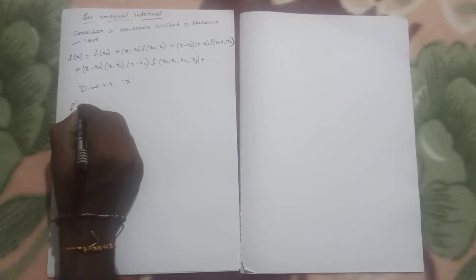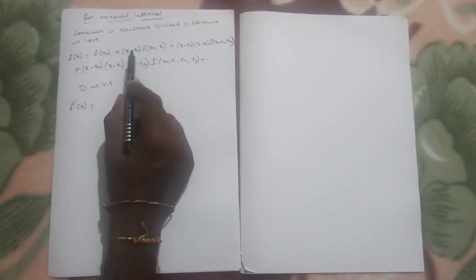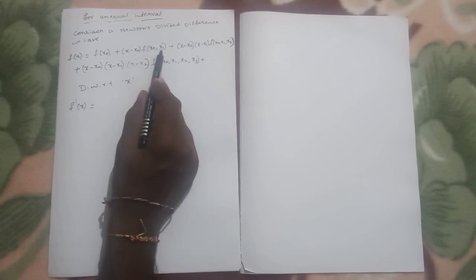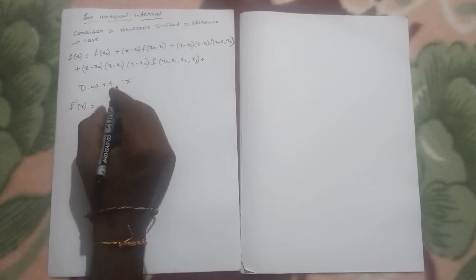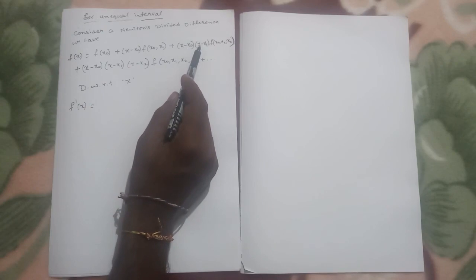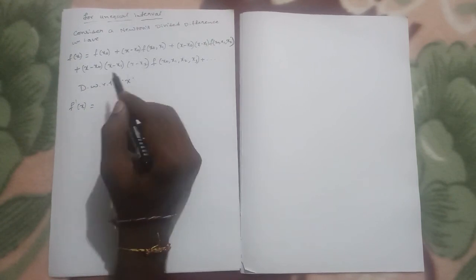Now what do you get? f dash of x, this becomes 0, and here x minus x0, you have to differentiate with x, so you will get 1 minus 0 into f of x0 comma x1 as it is. So here x is 1, x0 becomes 0, and here x1 is constant, x0 is constant, and x2 is also constant.